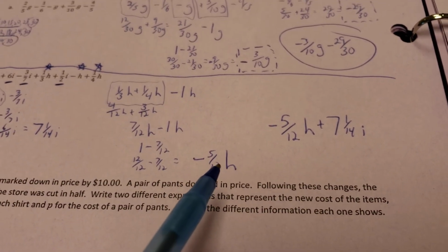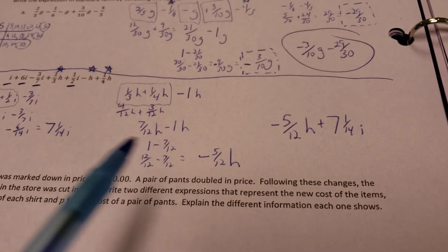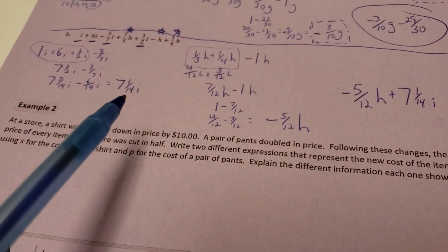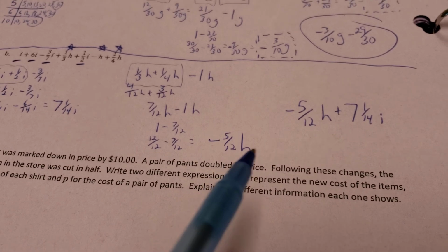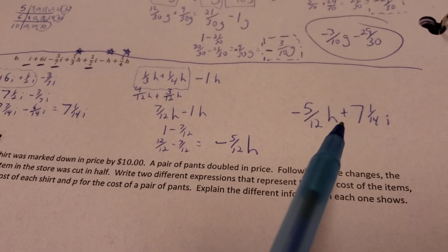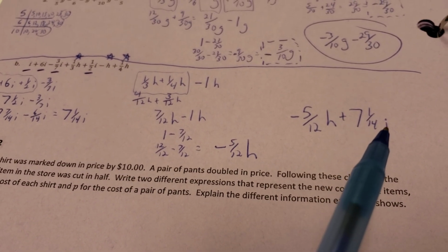So alphabetical order-wise for my two answers, though, H's come before the I's do. All right? So negative 5/12 H plus 7 1/14 I.